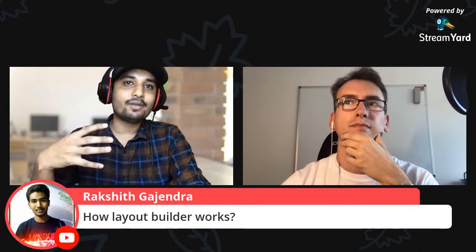So Rakshit is asking how layout builder works. The layout builder is pretty common. You can use it to know what's happening with your window, right? You can get the orientation, you can get the height and width of your screen.